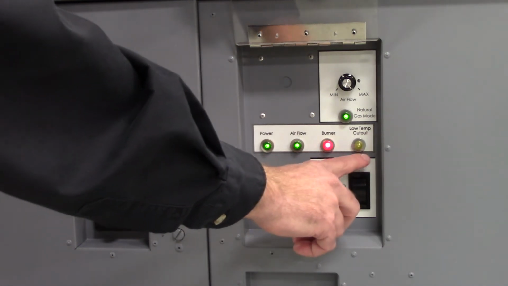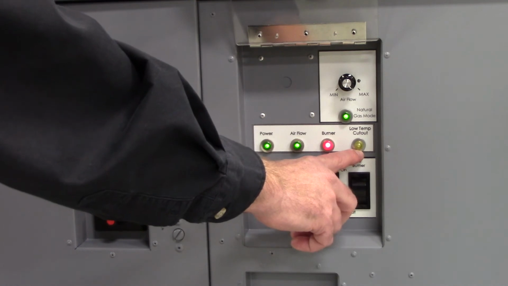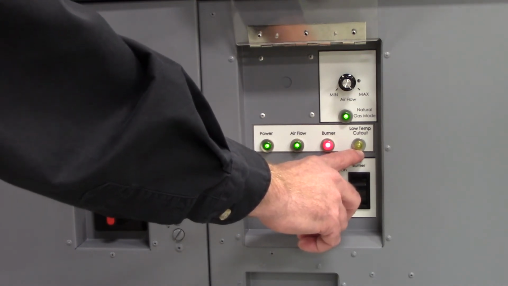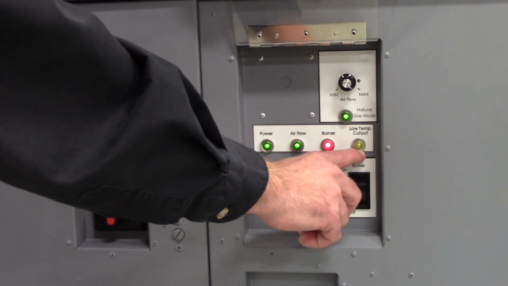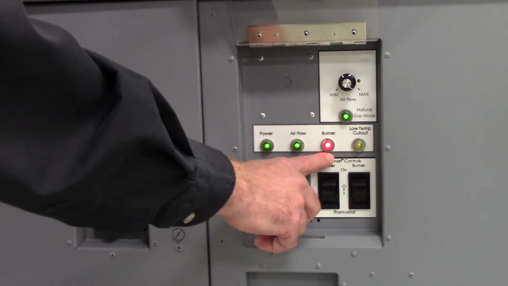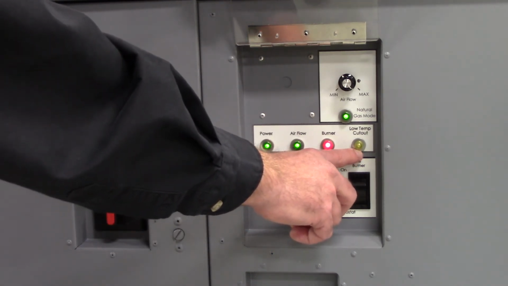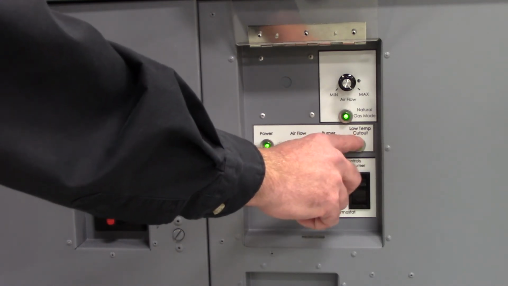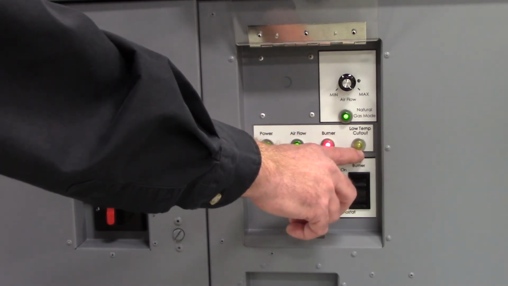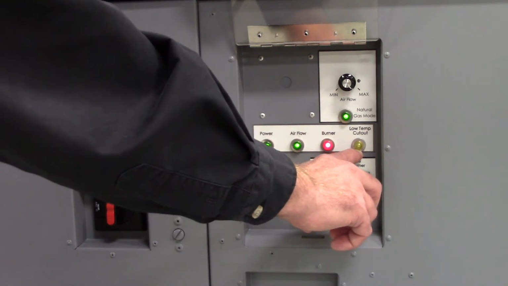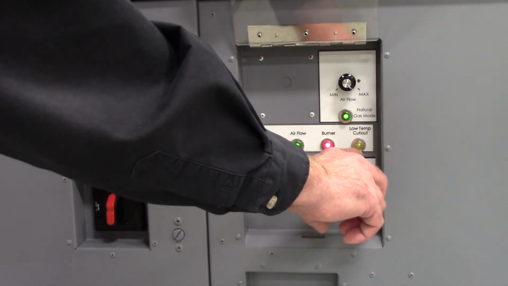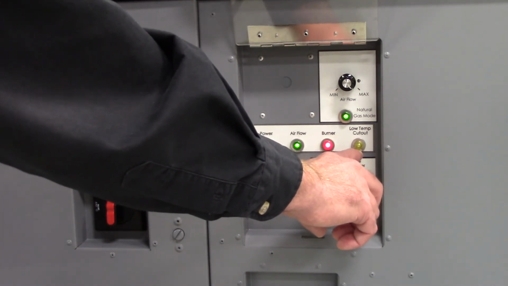In the event that we have outdoor air coming into the system and the burner fails to ignite, the system will run for 1 minute and then this light will come on, and that is so that you don't freeze your room if the outside air conditions are below freezing.